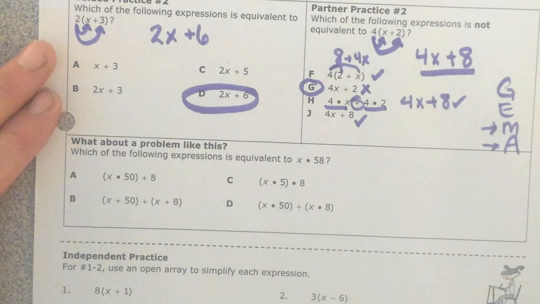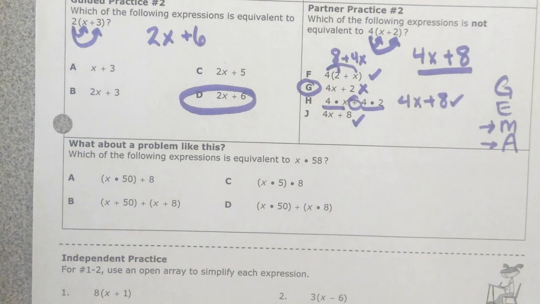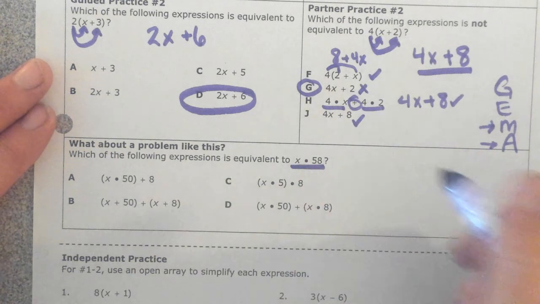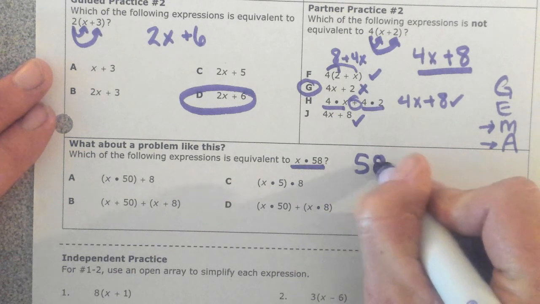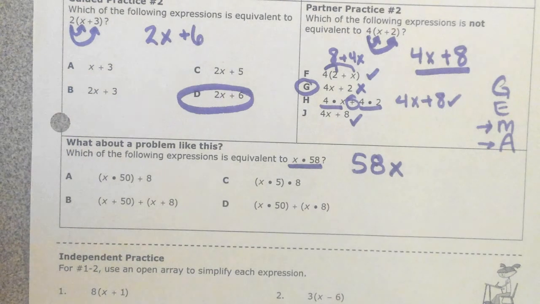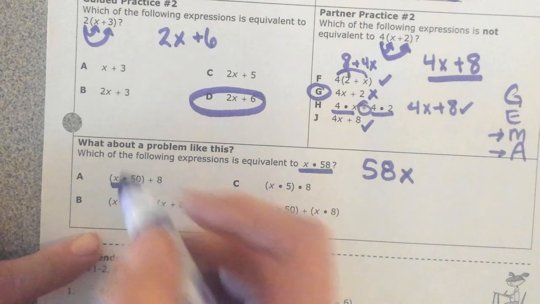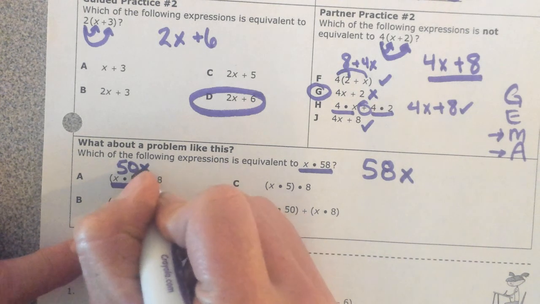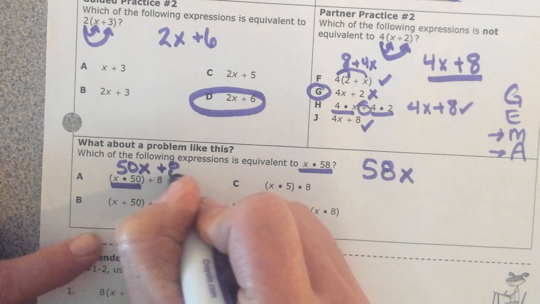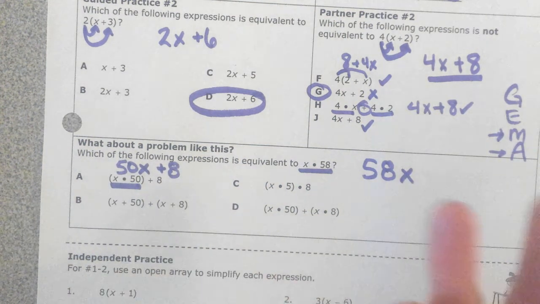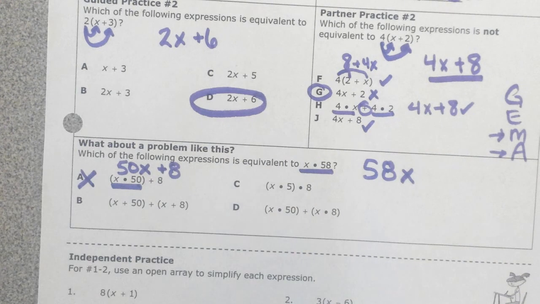Okay, last part for me. What about a problem like this? Which of the following expressions is equivalent to x times 58? Well, x times 58 is the same as 58 times x, and that would just give me a 58x. So I need to find the one that is like that. Okay. Over here, x times 50, that would be 50x plus 8. Now these are the cows and pigs. We cannot combine them, so A cannot be the answer.